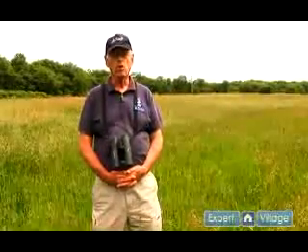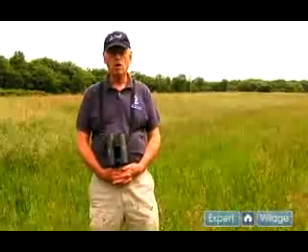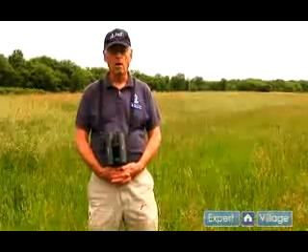Because of the absence of raised singing perches in grassland areas, some of the grassland bird species typically display and sing on the wing. Probably a particularly good example of this would be the bobolink, a bird where the males actually will get up and sing from the wing over the grasslands before they drop back into the tall grass where the females are sitting on eggs or feeding young.